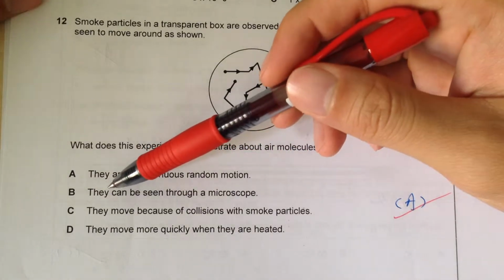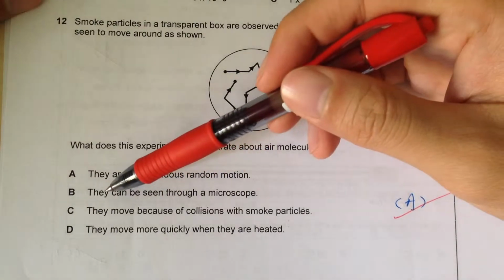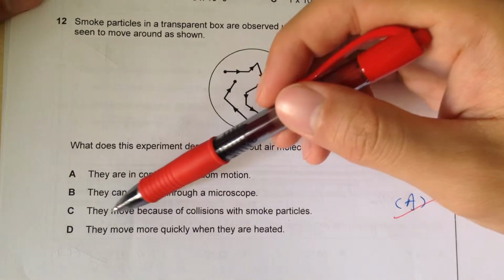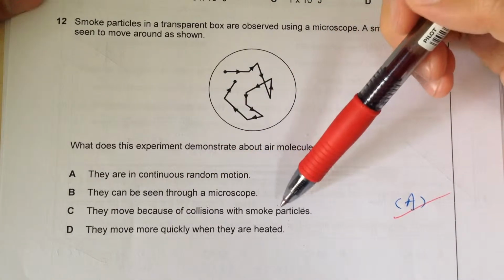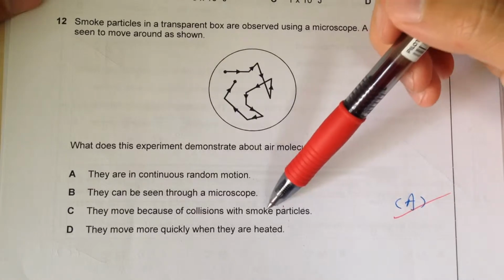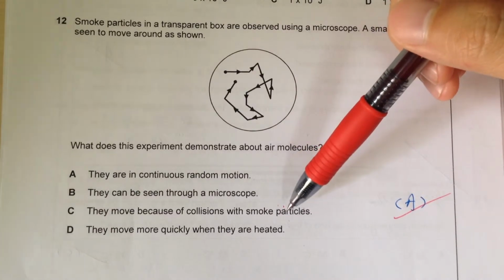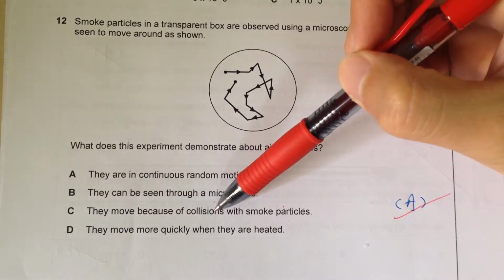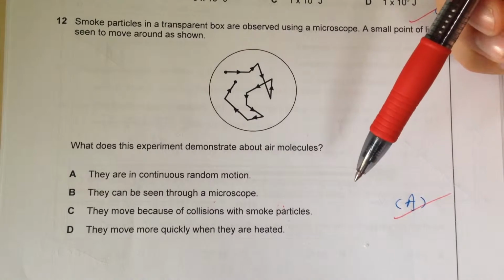Okay, B, remember this, they refers to the air molecule. So what this statement means is that the air molecule can be seen through a microscope, and that is wrong. Microscope cannot see molecules. Then the C statement, air molecule move because of collision with smoke particle. That is not true. The smoke particle is the one that is colliding with the air molecule, and the smoke particle moves because of the collision. So this is wrong because the cause and the effect is reversed.